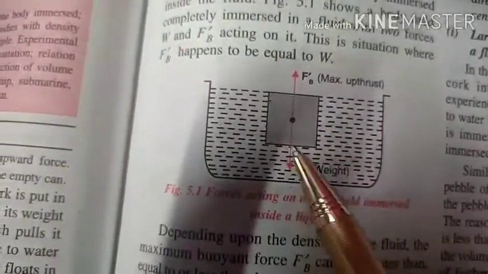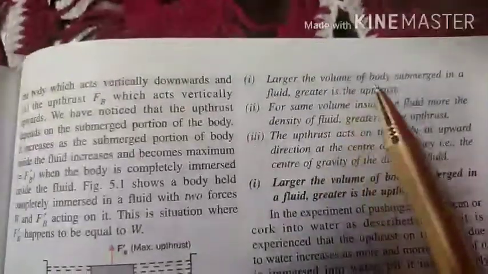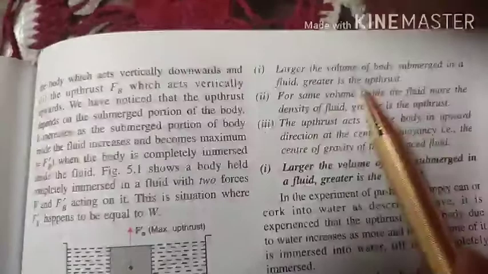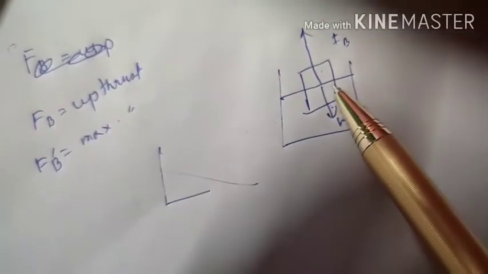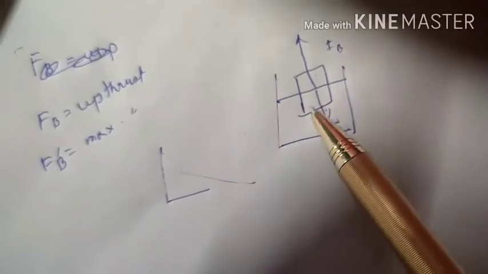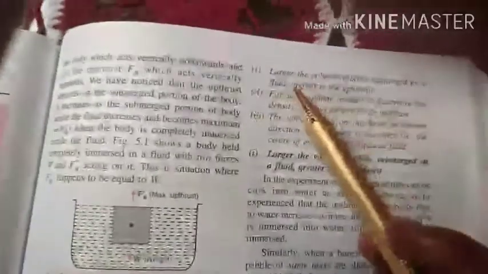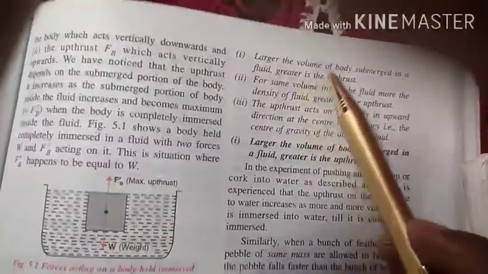See, in this case the upthrust is maximum, because the whole body is immersed inside the liquid, so the whole volume is submerged. Here you can see only half of the volume is submerged, therefore the upthrust will not be maximum. There will be upthrust, but of some particular value. So the larger the volume of the body submerged in the fluid, the greater is the upthrust.